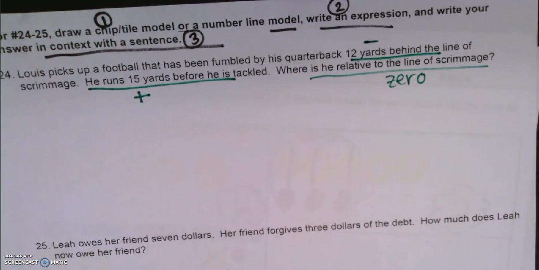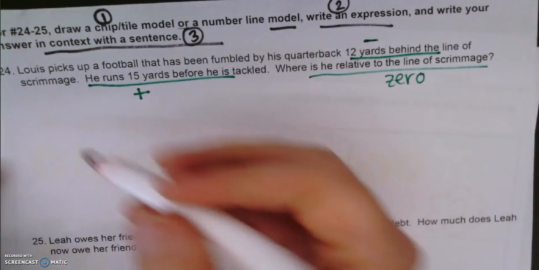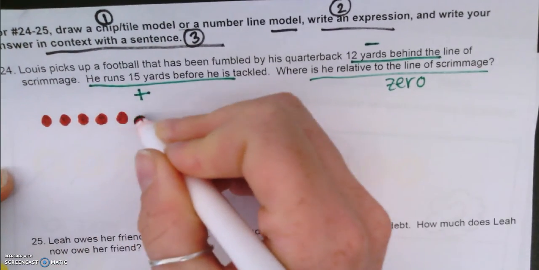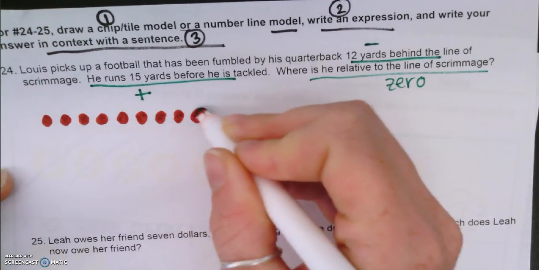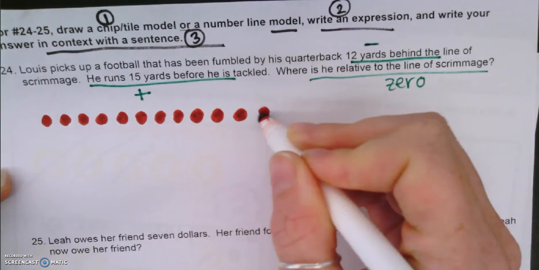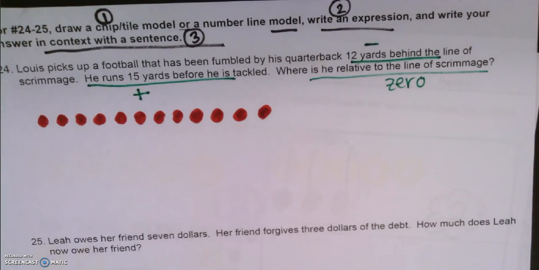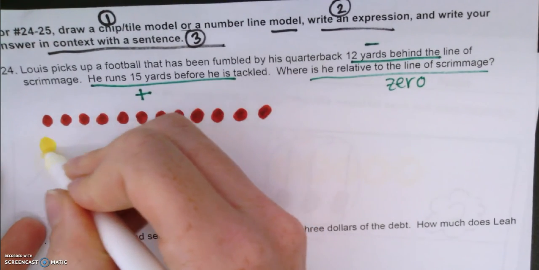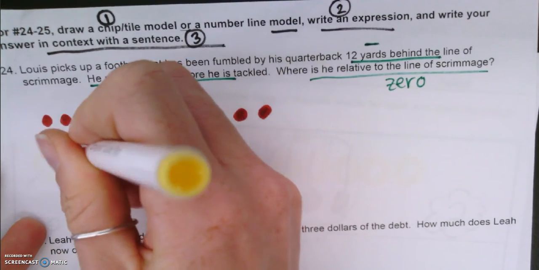So let's think about this model. The first thing we have in our model is 12 negatives. 1, 2, 3, 4, 6, 7, 8, 9, 10, 11, 12. And then we need to add to our model 15 positives. Oops, they should be open circles for me, huh?